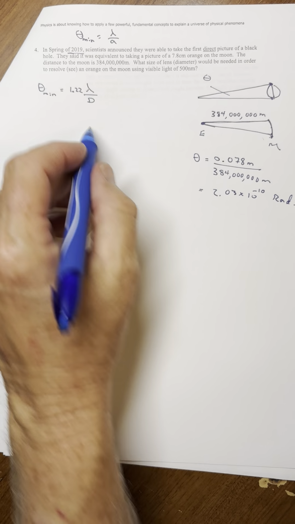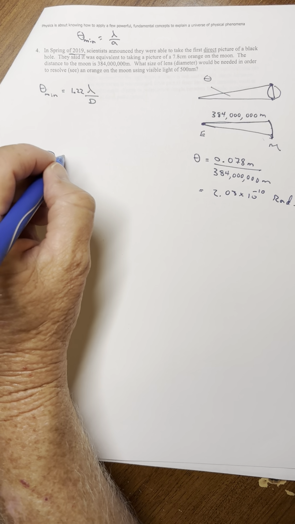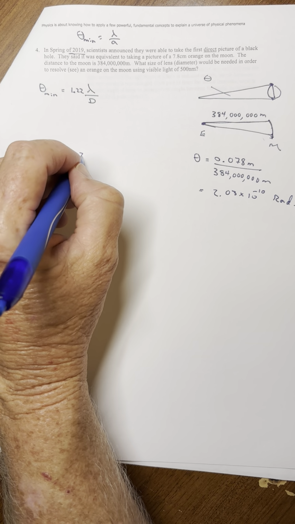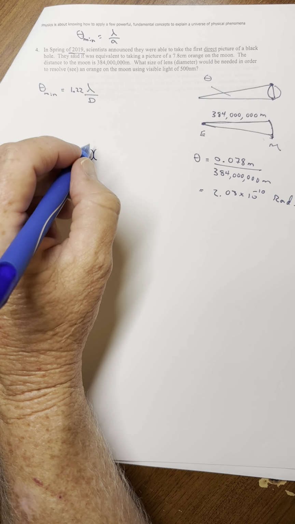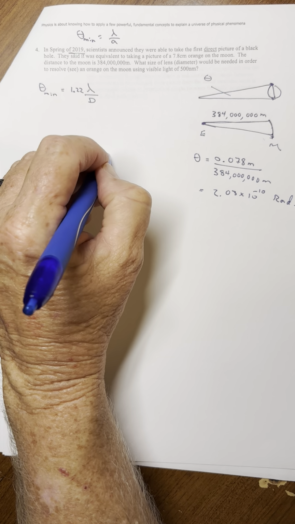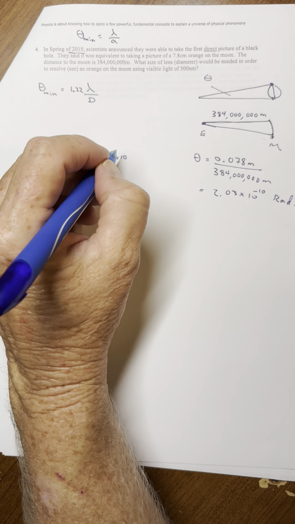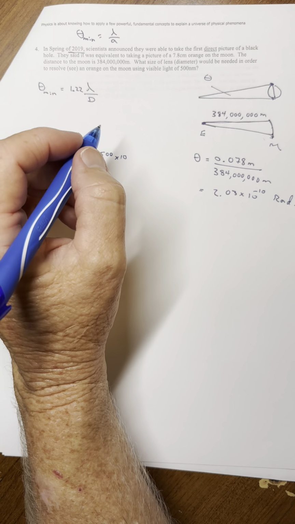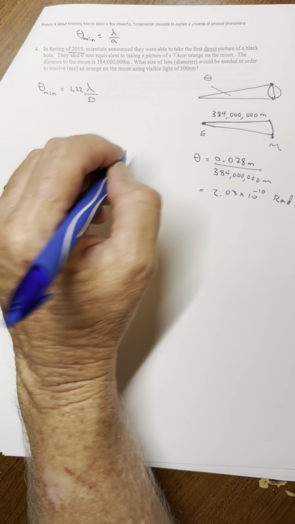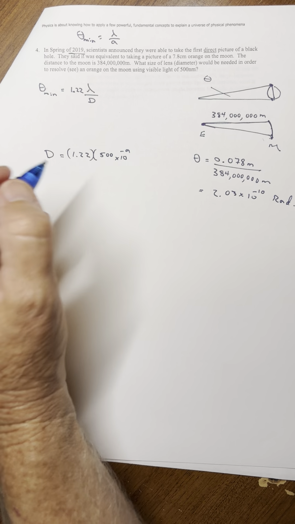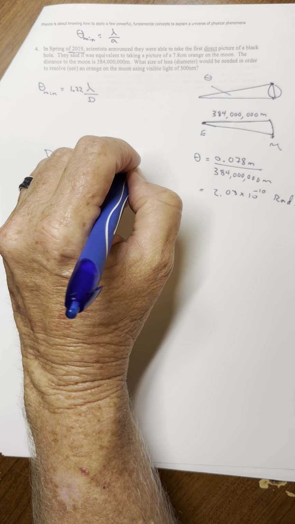All right, so taking that over to here, the diameter would need to be 1.22 times the wavelength. And if we're going to take a picture in the visible light, I'll just get roughly the middle. I guess 550 is a little closer to the middle.